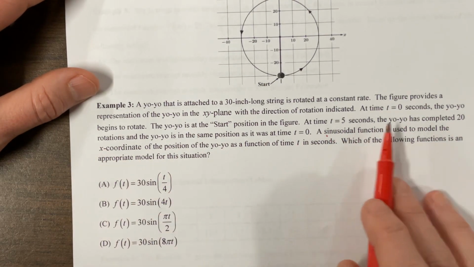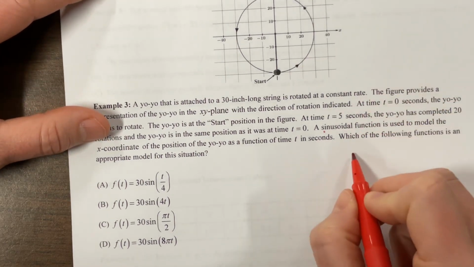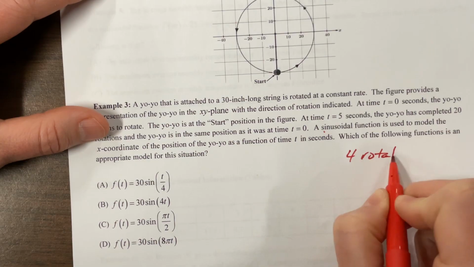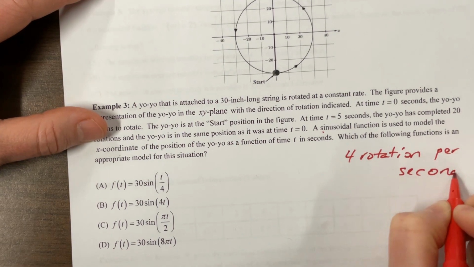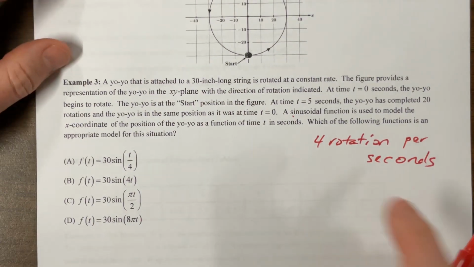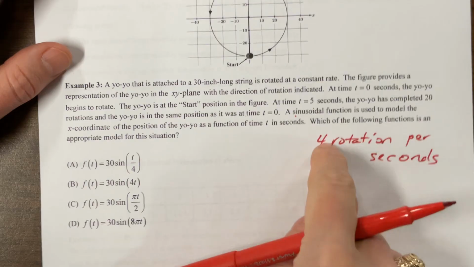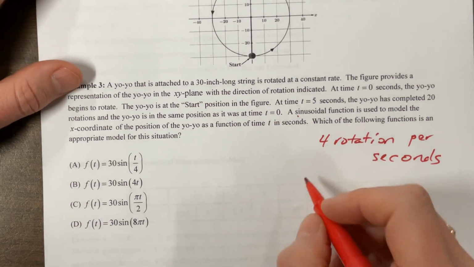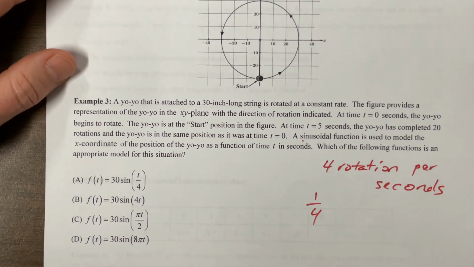Okay, so if in 5 seconds it does 20, in 1 second it does 4, so it's 4 rotations per second. And that is the frequency of the graph. So that tells us how much I have accomplished in 1 unit of time. Well, I did 4 rotations. What's its period? Its period is 1/4. It takes 1/4 of a second to do everything it's going to do.